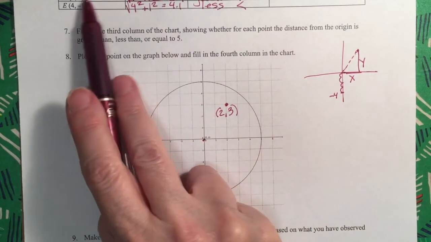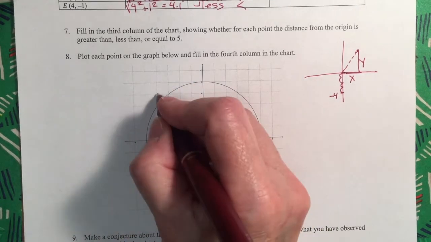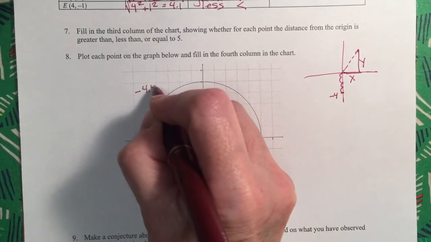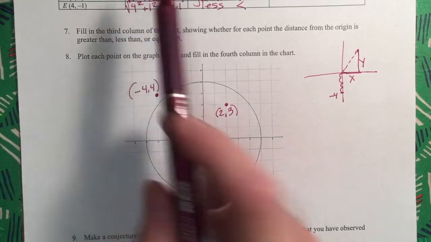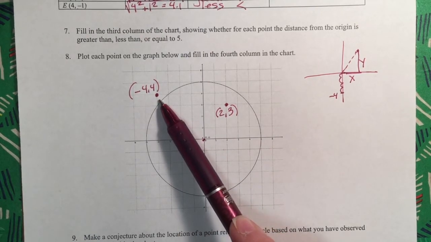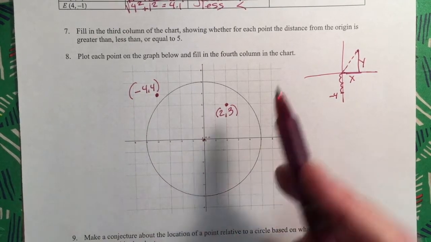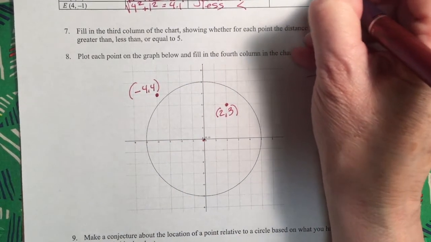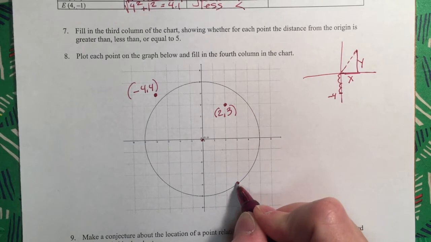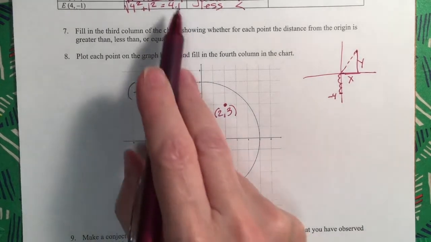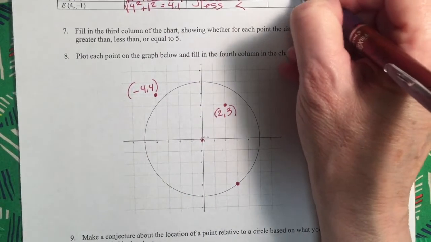Look what happens with this one. Negative 4, 4, that's up here. Well, we figured out that negative 4, 4 was 5.7 units away from the origin. So 5 units would be here. 5.7 is outside the circle. It's more than 5 units away from the origin, so it's outside the circle. Point C, 3, negative 4. Look at that. It's exactly on the circle. It's exactly 5 units away from the origin.